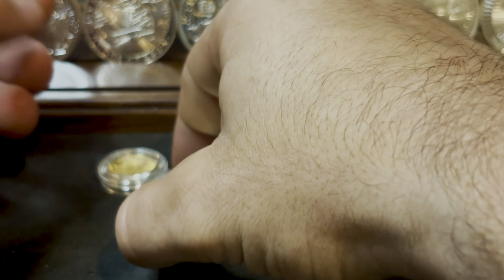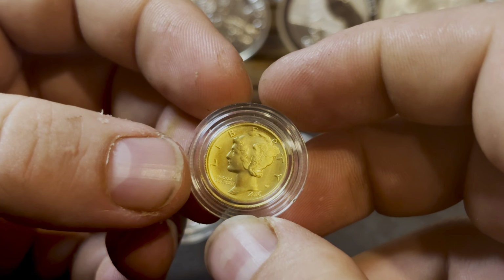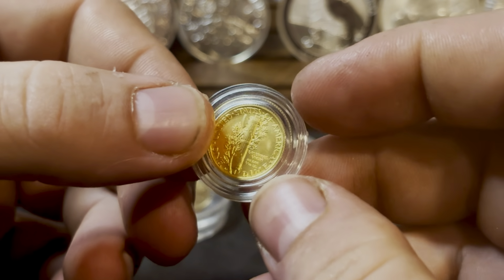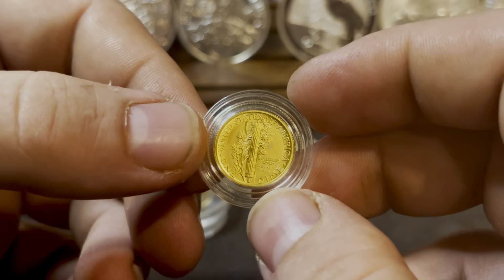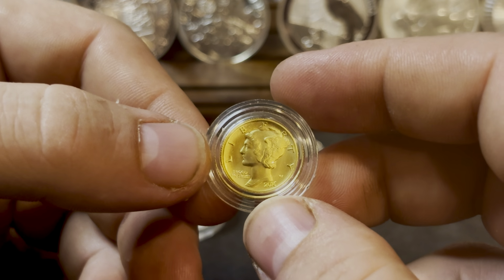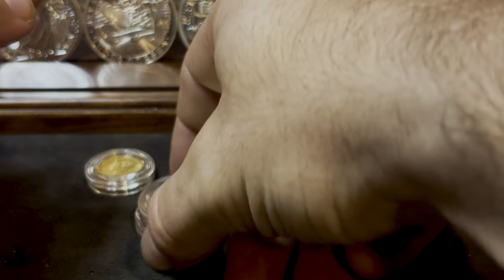Next up, I do have the gold mercury dime. So this is the only year they made these so far. I believe this year in 2026, they'll make another one, but it won't be another type. So it might not be included in this set, but I'll definitely be getting one eventually. That's everything that I have so far.